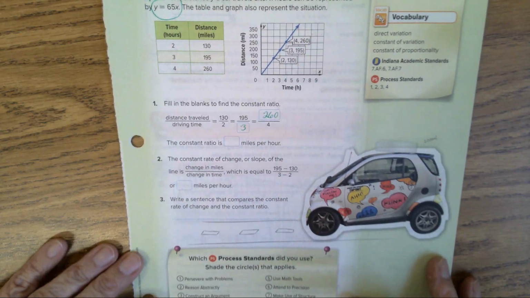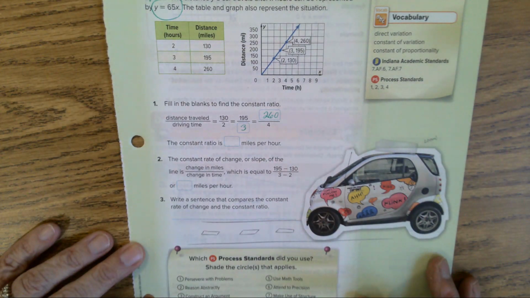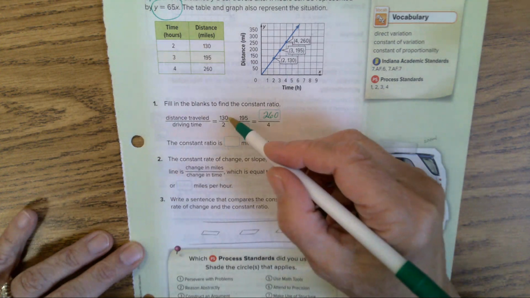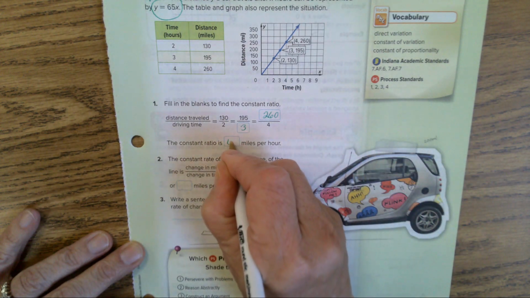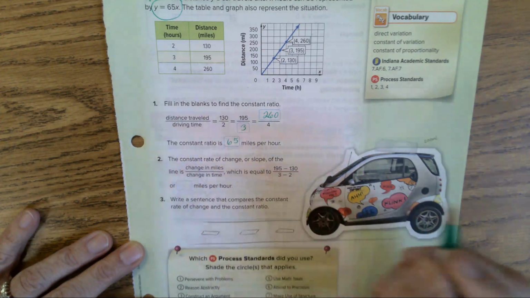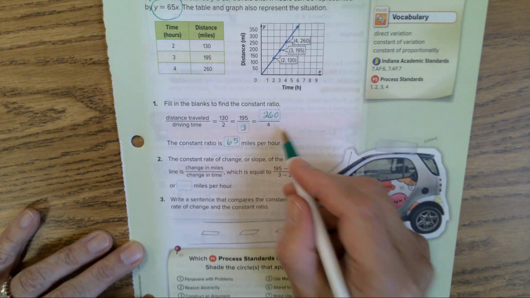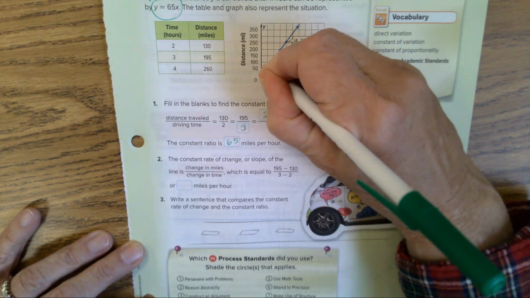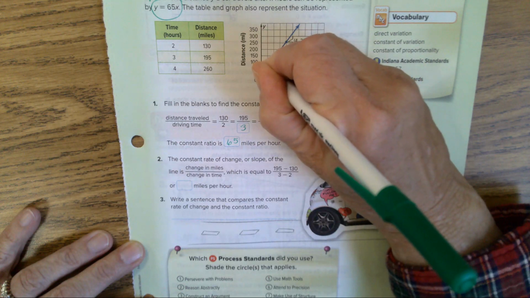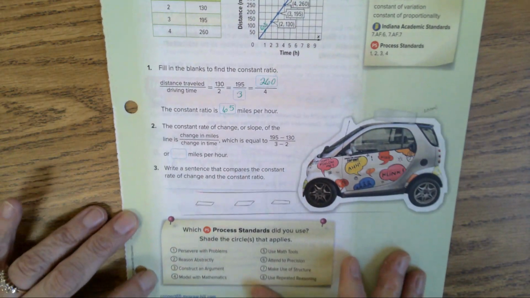The constant ratio is blank miles per hour. Well, 130 divided by 2 is 65. 195 divided by 3 is 65. 240 divided by 4 is 65. And if this had an exact number, it should be a 65. All right. Now, number 2.